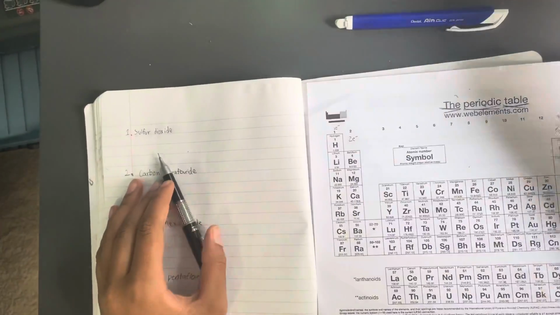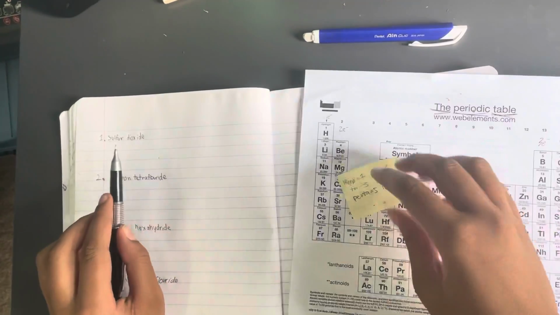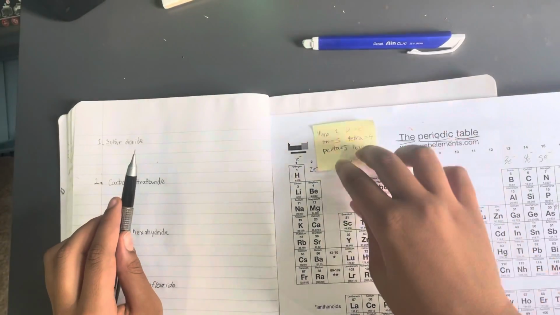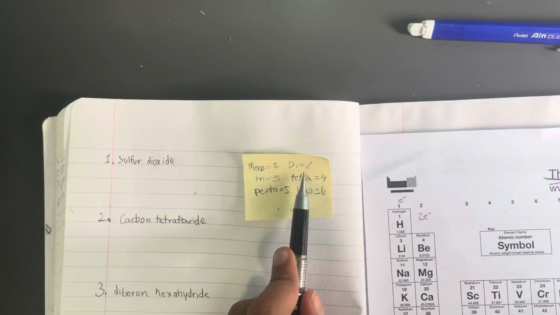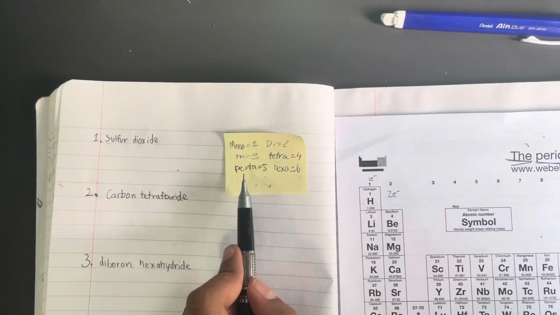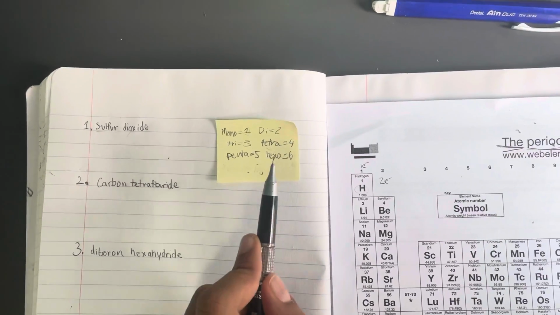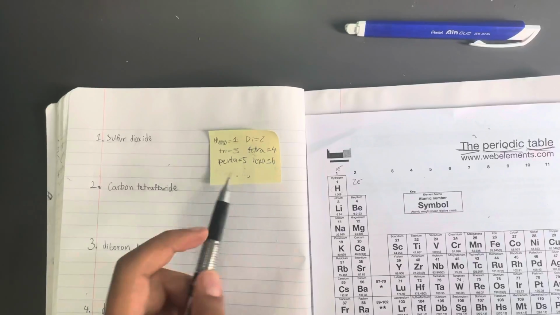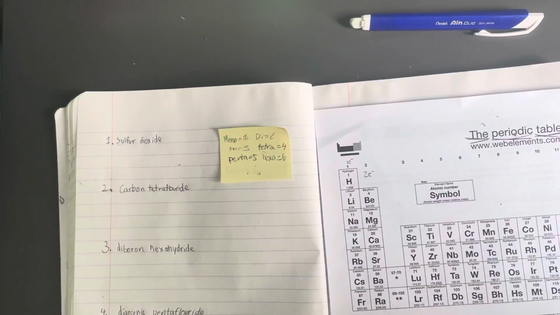Sulfur dioxide. Now for this lesson, we'll need to know this piece of information over here. Mono equals 1, di equals 2, tri equals 3, tetra equals 4, penta equals 5, and hexa equals 6. This is useful for the subscript of the second and first elements of the compound.